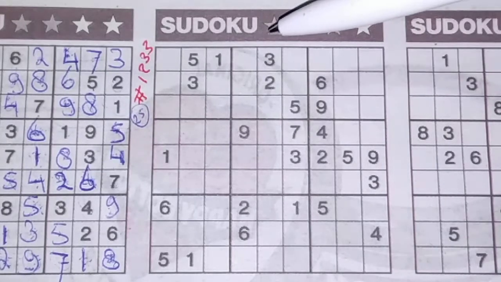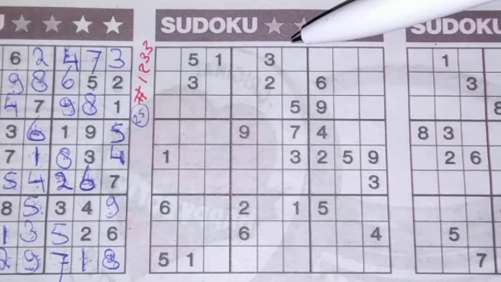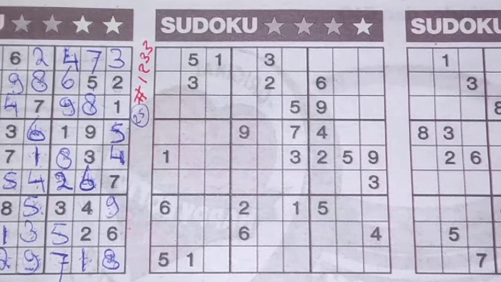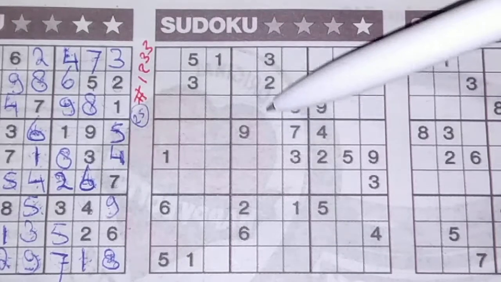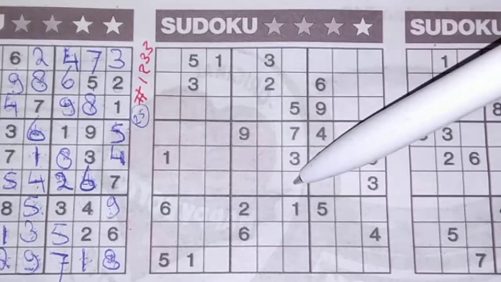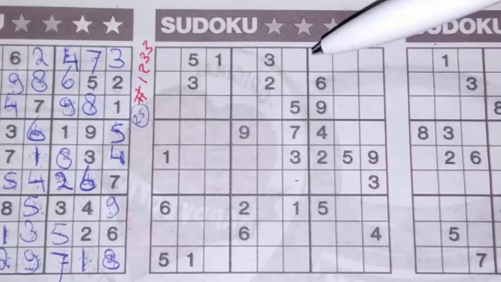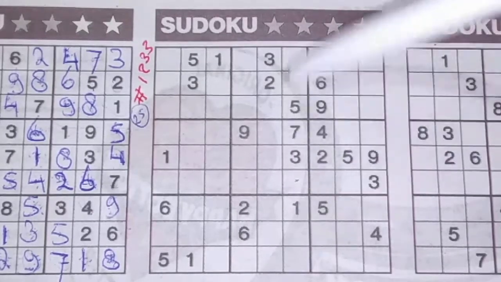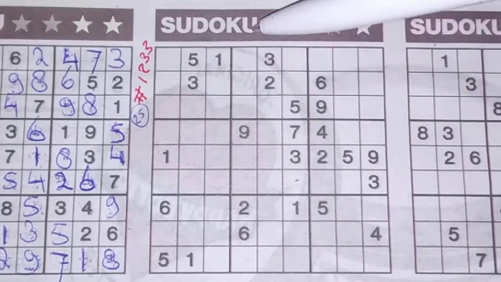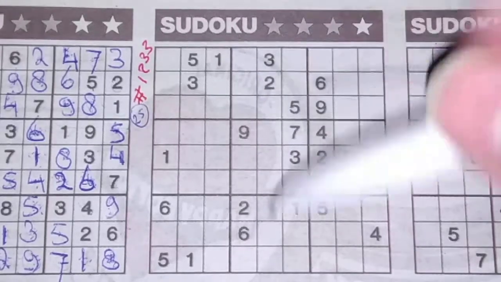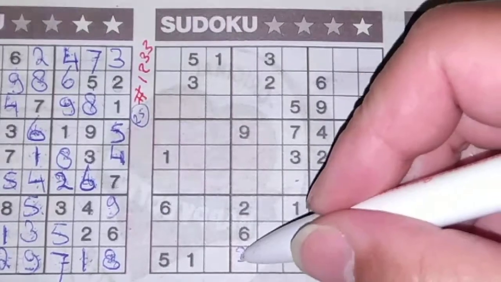What number can I use? That's the question. 3 in this column, 3 in the middle column. So the column next, the only place for the 3 should be there.